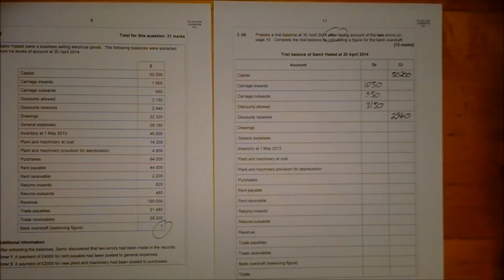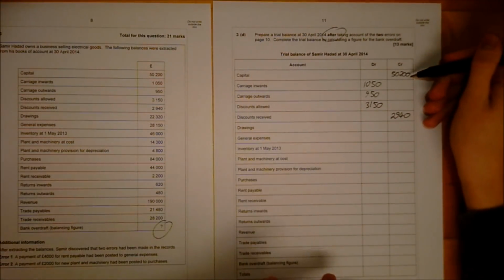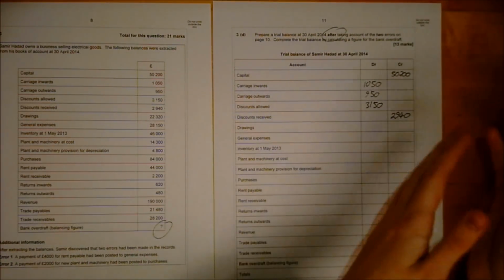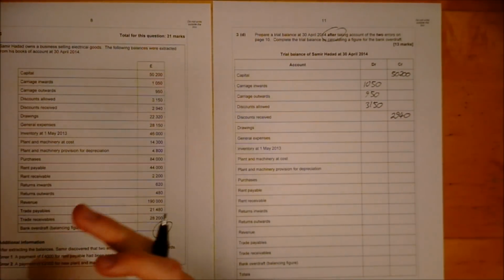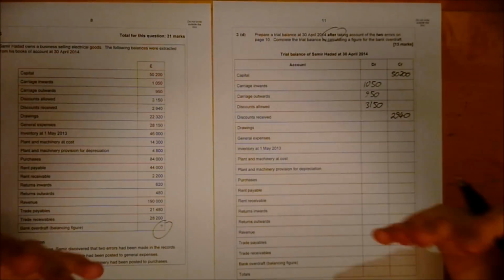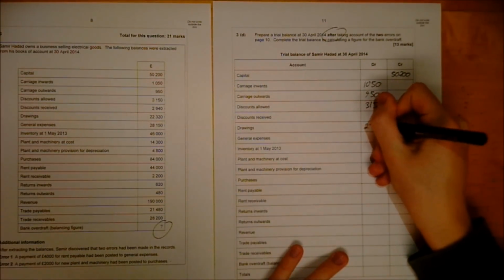So drawings. This is an example of the linking. If capital goes up on the credit, drawings is the opposite. Capital is putting money into a business, drawings is taking money out of the business. So if capital goes up on the credit, drawings must go up on the debit, because it counteracts the capital.